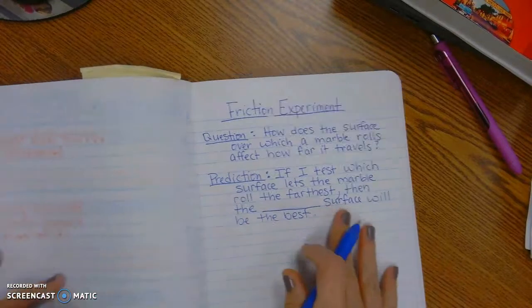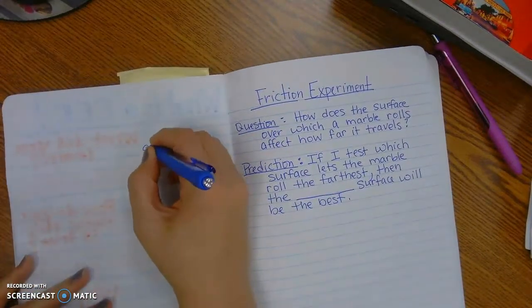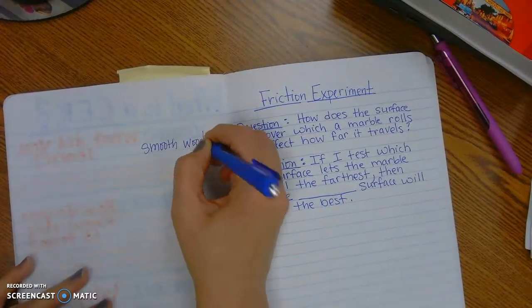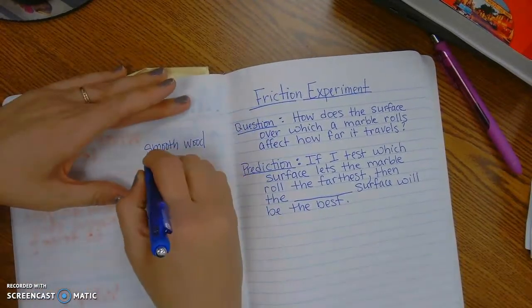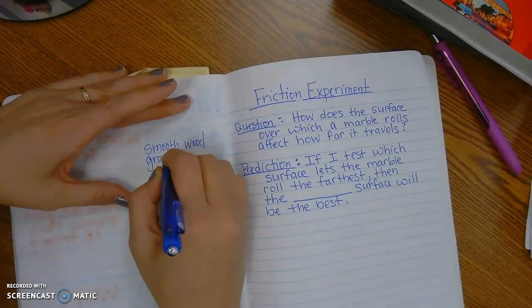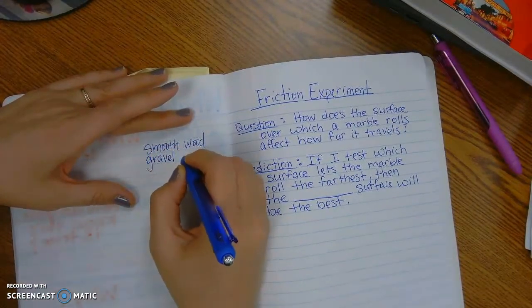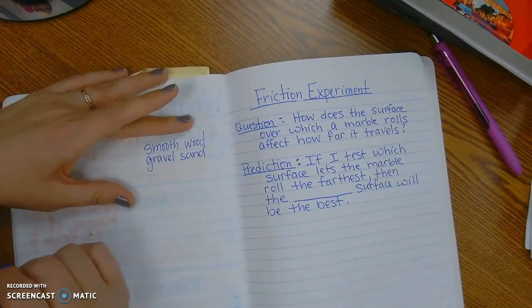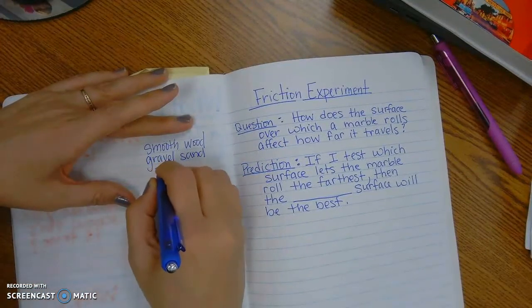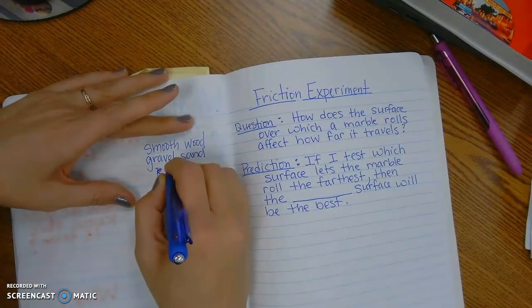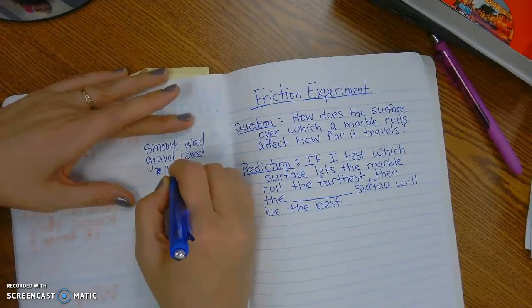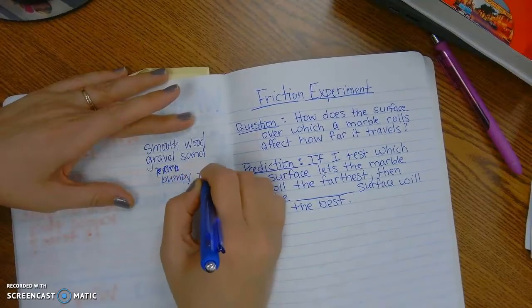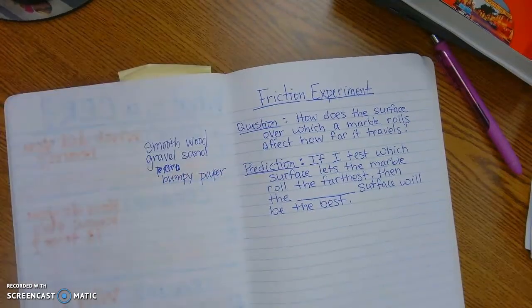So if I test which surface lets the marble roll the farthest, then you can put one of these choices. I'll write them over here. We're going to have a smooth wood surface, a gravel sand surface, or, let's call it, a bumpy paper surface.